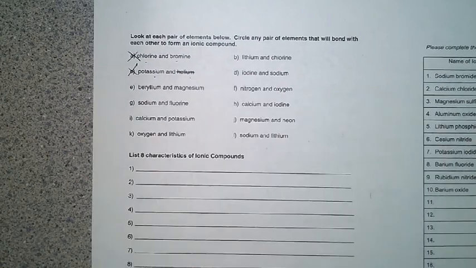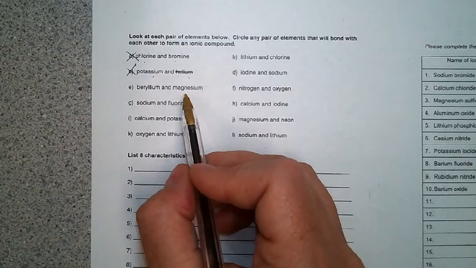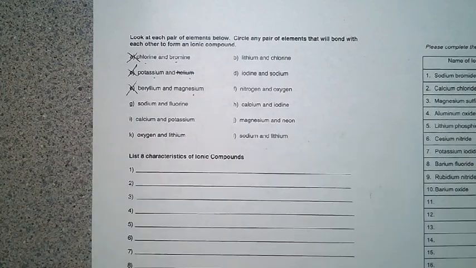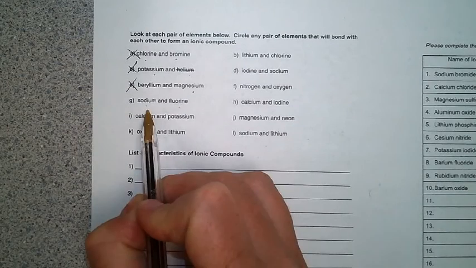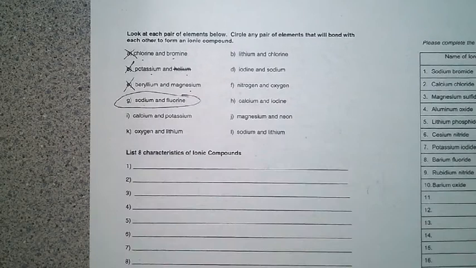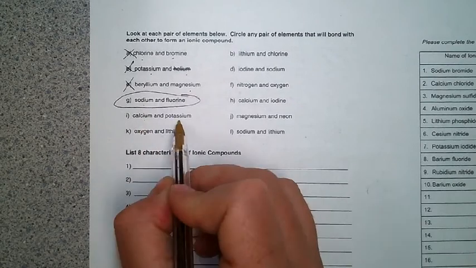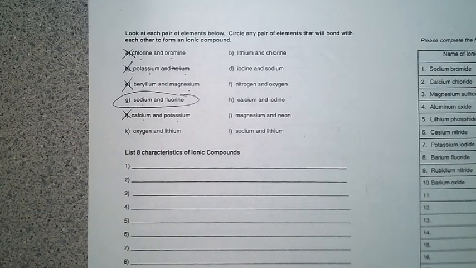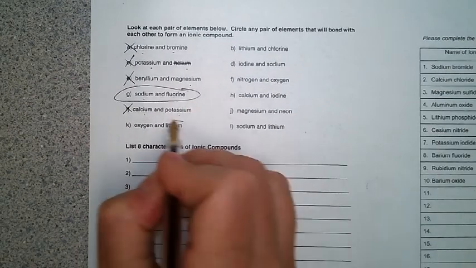Beryllium and magnesium. Beryllium is a metal. Magnesium is also a metal. That will not make an ionic bond. Sodium and fluorine. Sodium's a metal. Fluorine's a nonmetal. That will make one. Calcium and potassium are both metals. Not going to work. Oxygen and lithium, they will work because lithium is your metal, oxygen's your nonmetal.